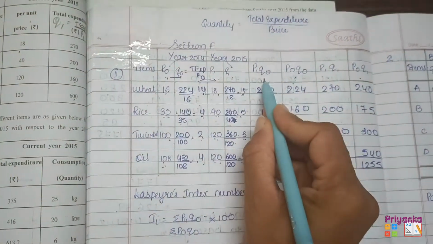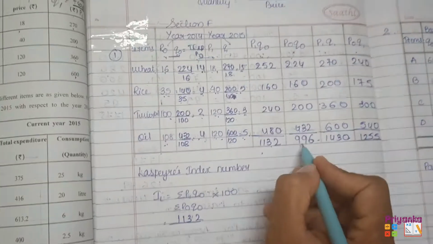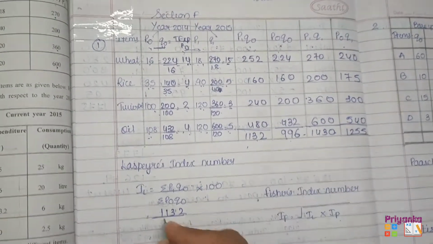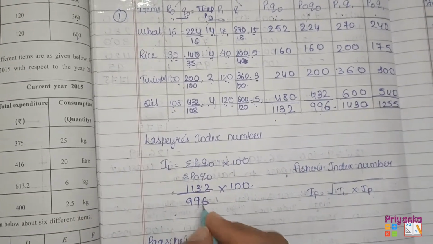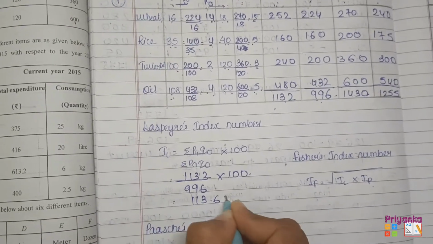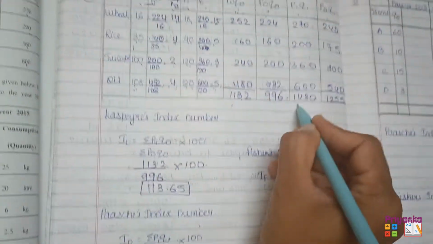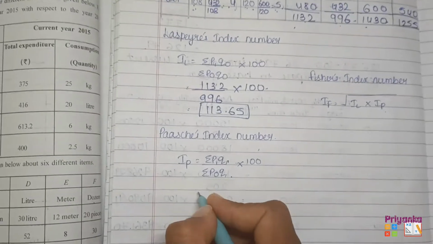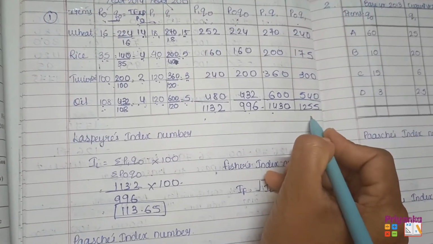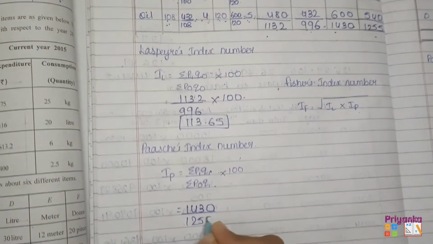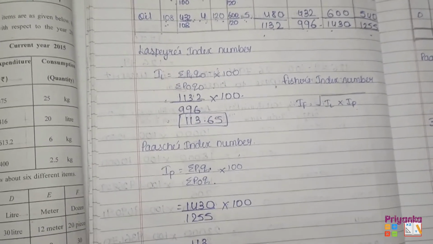So after getting the total, very simple, just take them all into the formula. For Laspeyres, we'll take P1 Q0 total as sigma P1 Q0, that is a total 1132, and sigma P0 Q0 is 996 into 100, and out of this calculation we get 113.65 for the Laspeyres. Next is the Paasche's. For sigma P1 Q1, take the total of this column P1 Q1, that is 1430. 1430 divided by the column P0 Q1, that is 1255. Get them divided, then multiply by 100. You will get 113.94.